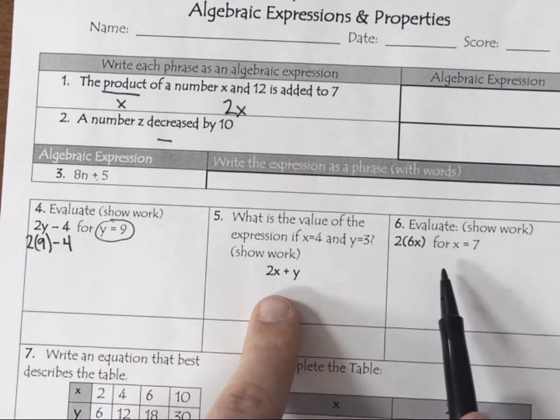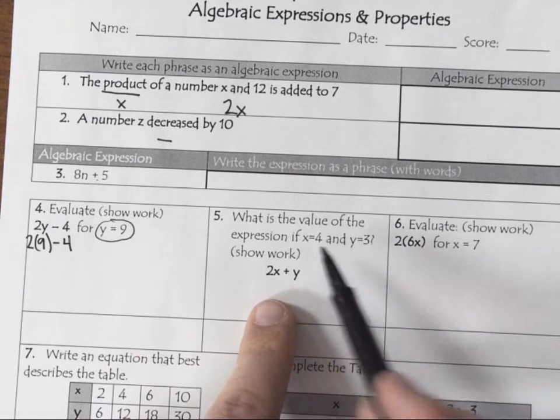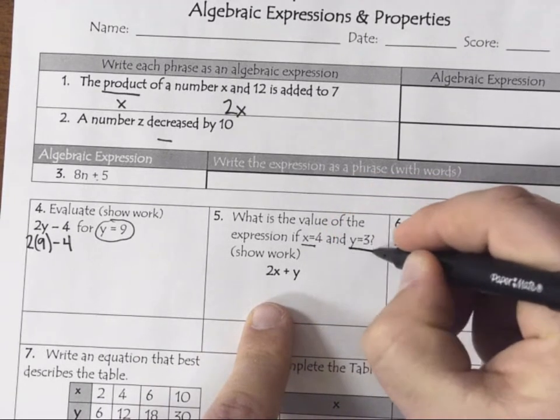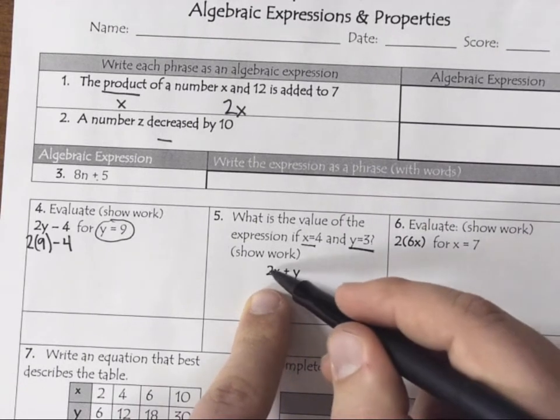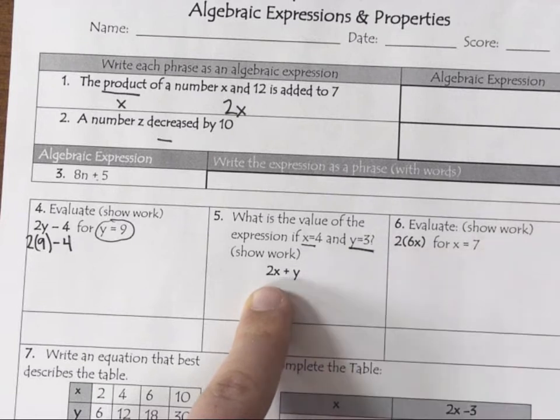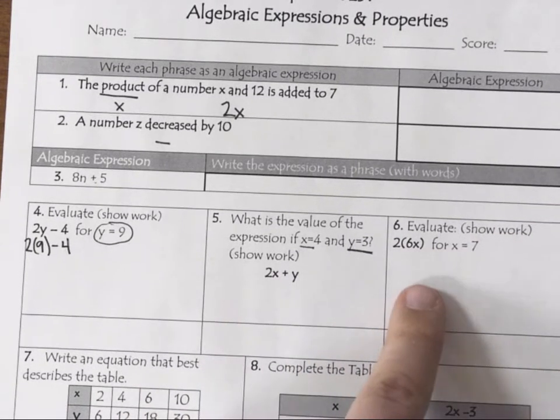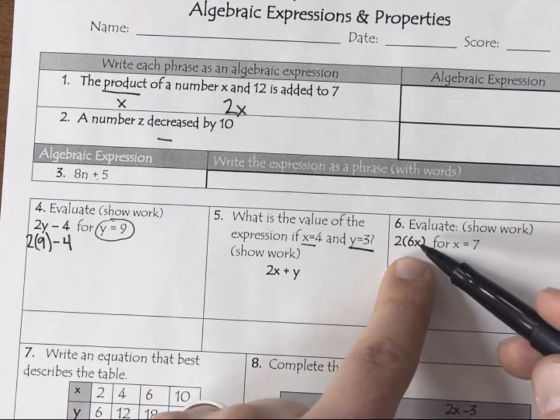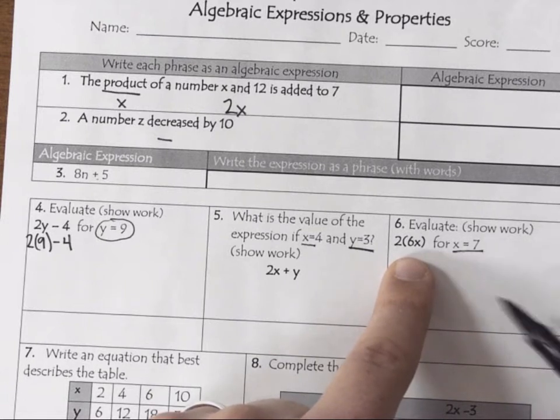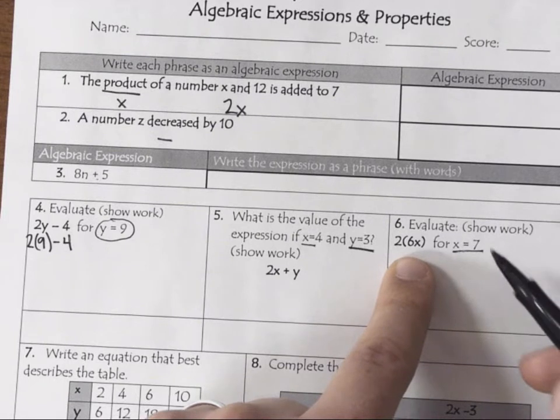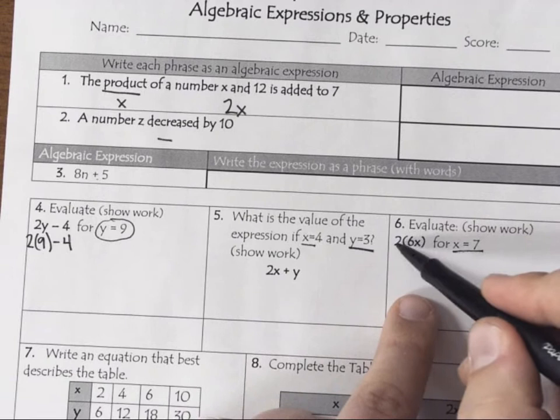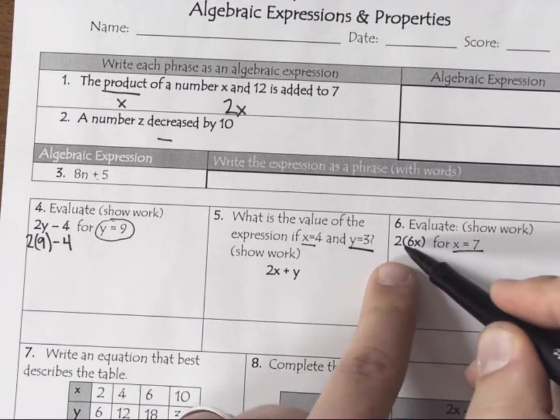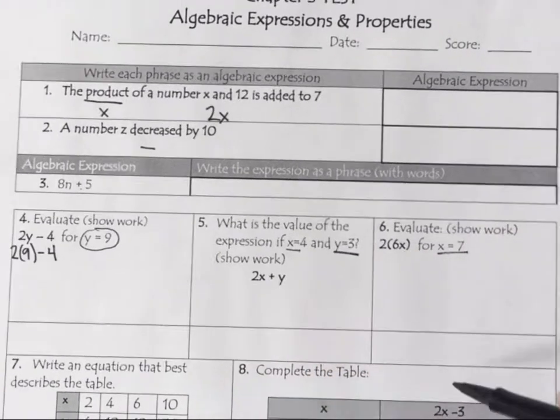Number 5 and 6 are very similar. Again, you're going to substitute 4 for x and 3 for y. You're going to plug those into the expression and then solve. Remember that 2 next to a variable means multiply. For number 6, remember that, again, x equals 7, so plug 7 in for x. A number next to a letter means multiply, as well as a number next to a parenthesis also means multiply. So solve this expression and put your answer in the box.